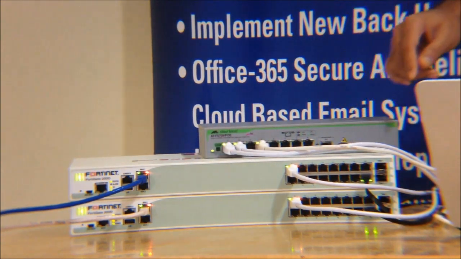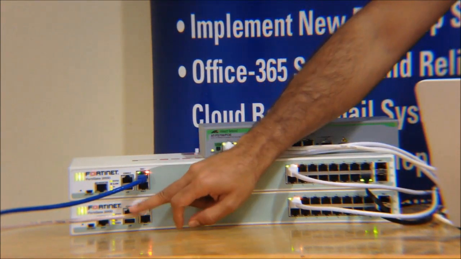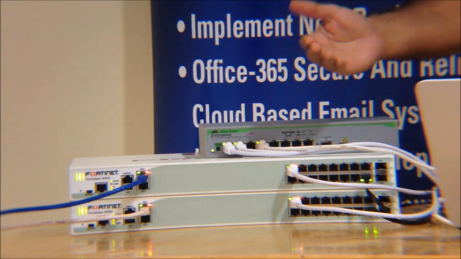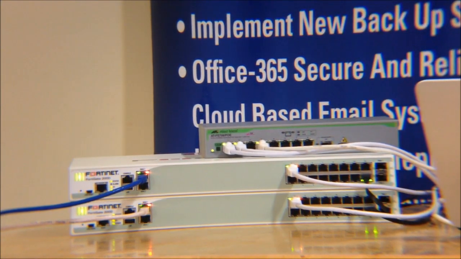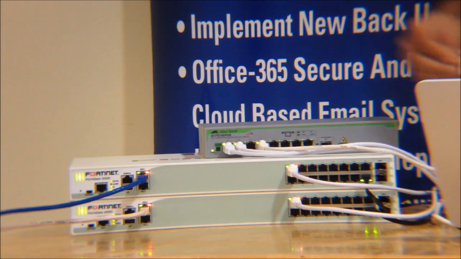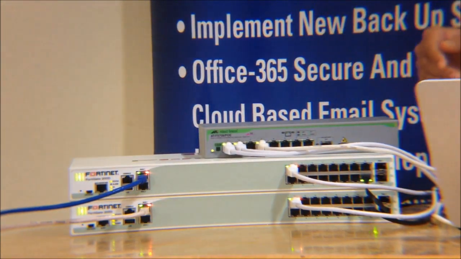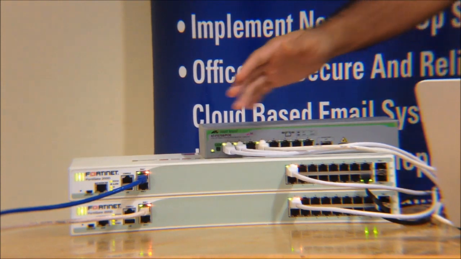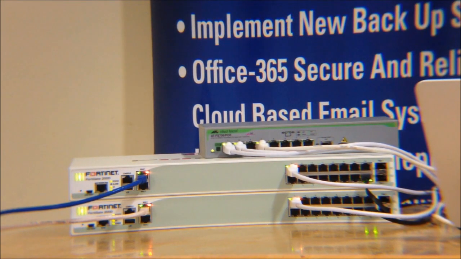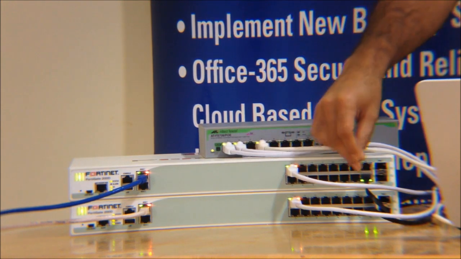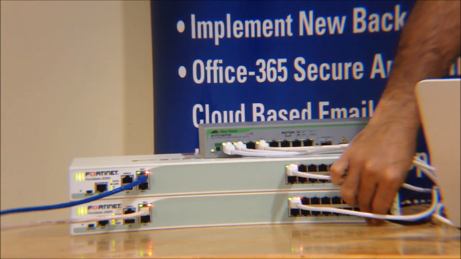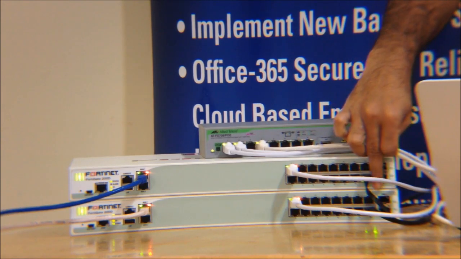The two cables connected to the WAN port of each Fortigate are coming from a layer 2 switch for the internet connectivity. So here we have two active internet connections. This can be either leased line, MPLS, or any broadband connection. And you can see these black cables I have connected as a heartbeat port.